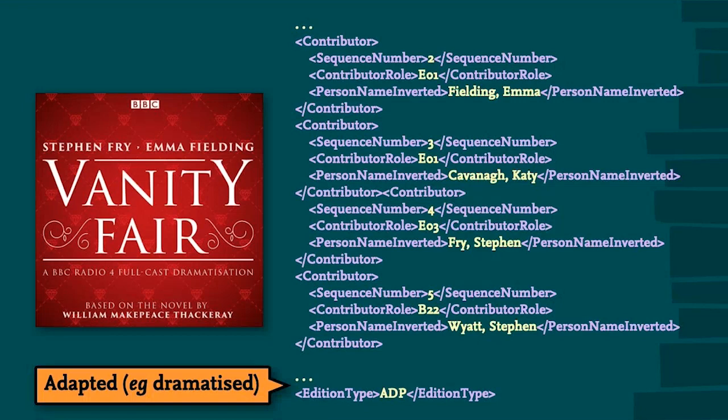And again, we're using a value from list 21, edition type, and this is dramatized. Dramatized is what you normally use if you've got a version like this.